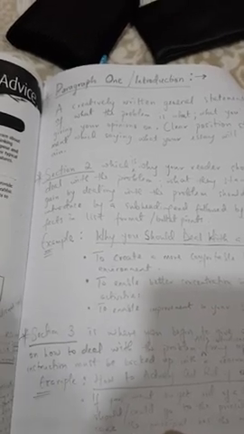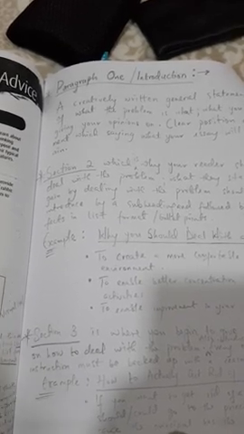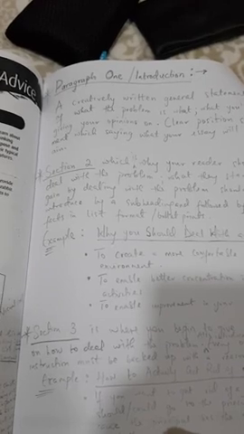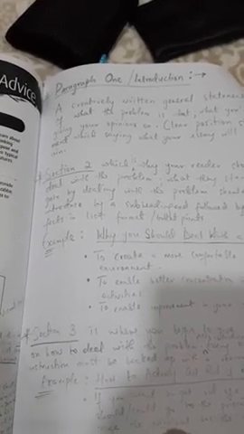Every introduction should contain a position statement. You can't write an essay without giving a position statement in your introduction. It comes up every time, every time. This is why it's very important.